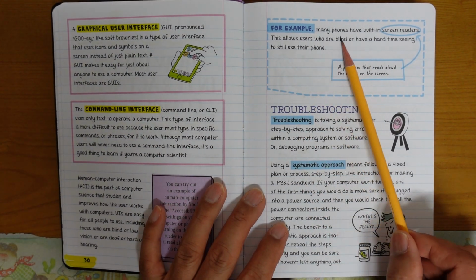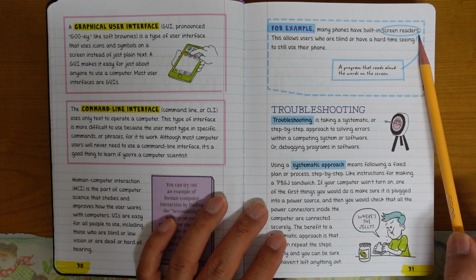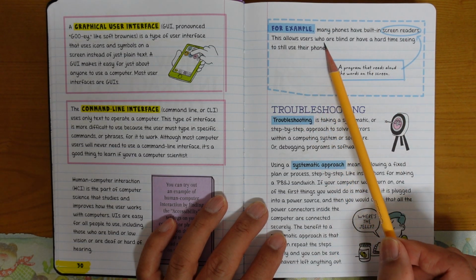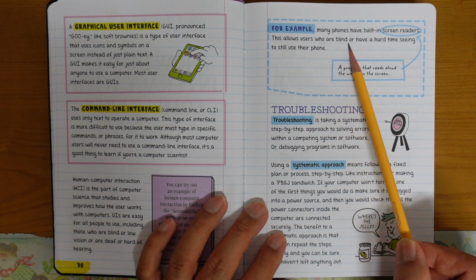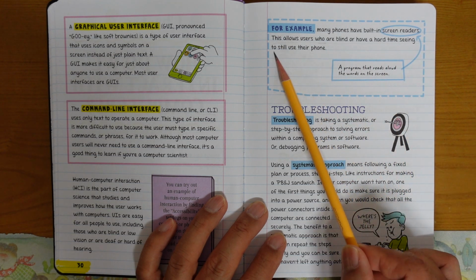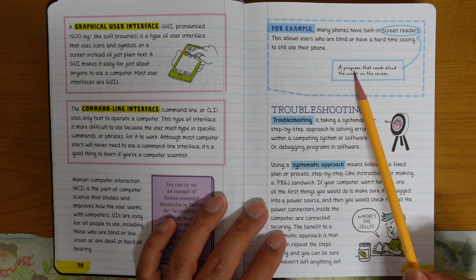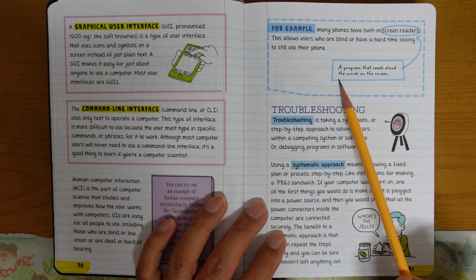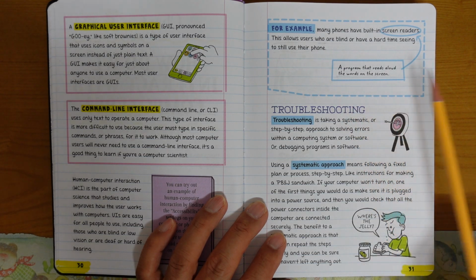For example, many phones have built-in screen readers that allow users who are blind or have a hard time seeing to still use their phone, with a program that reads aloud what is on the screen.